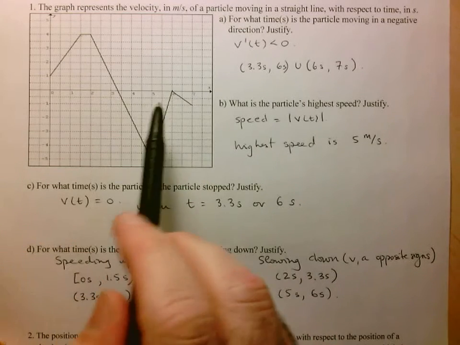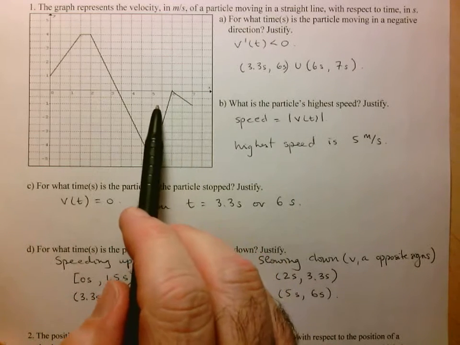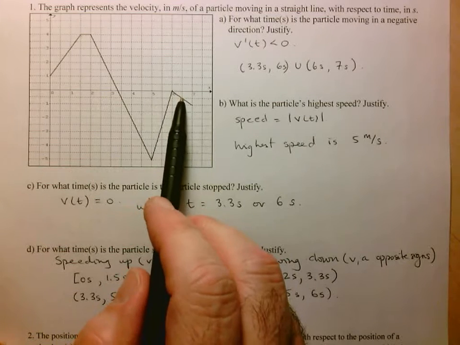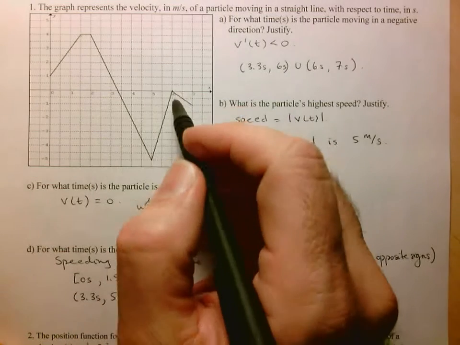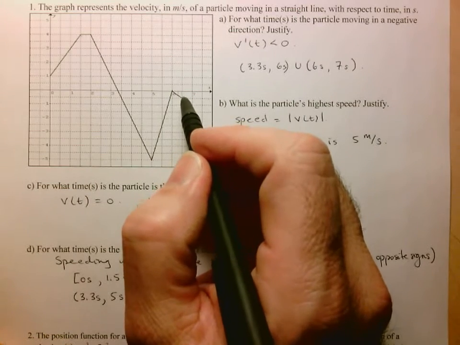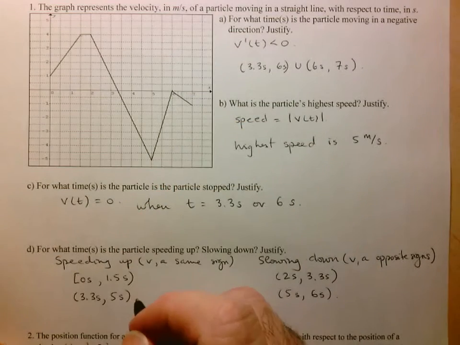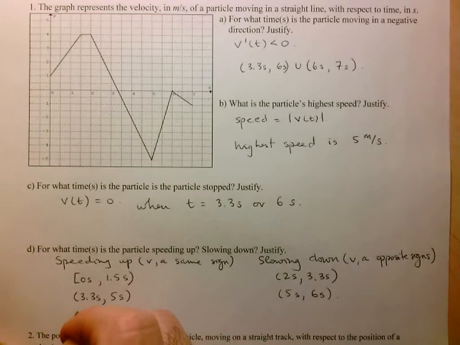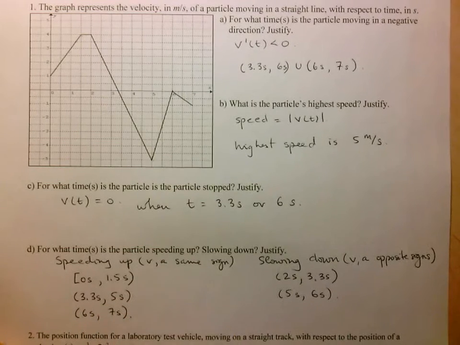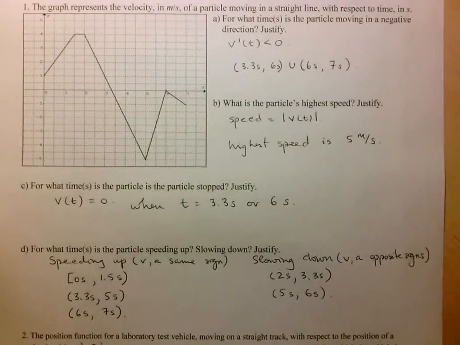Okay. And lastly here, between 6 and 7, we see that the velocity and the acceleration are both negative. And if we look at the graph and think about it, the speeds are increasing, so it is speeding up. Velocity and acceleration have the same signs. Okay? So here between 6 seconds and 7 seconds, the object is speeding up. Okay, so that's it for number 1.